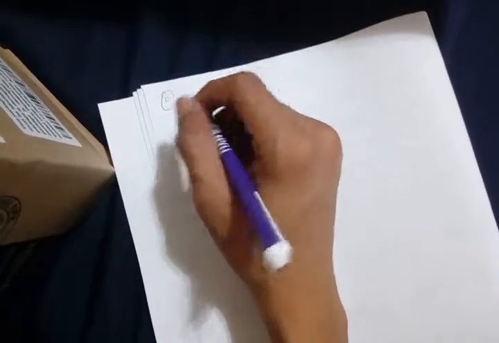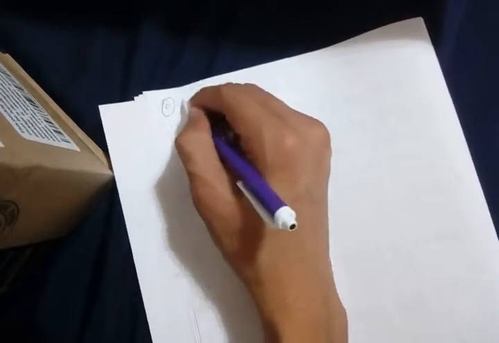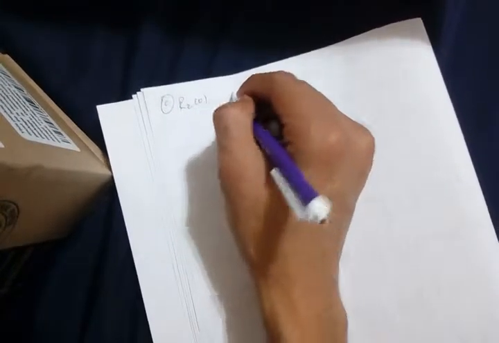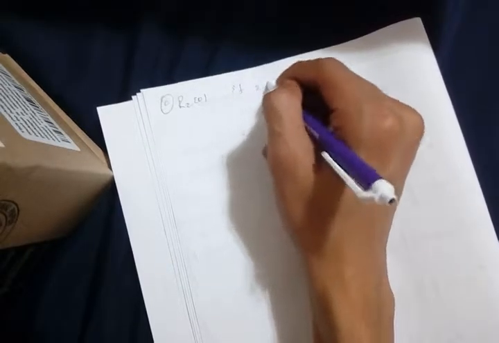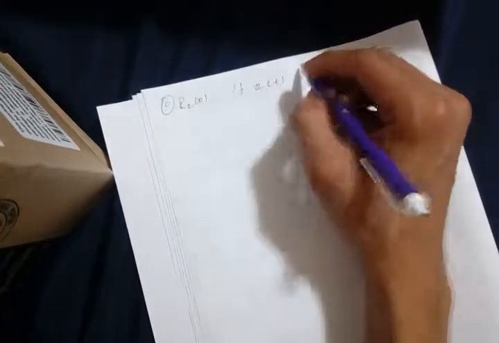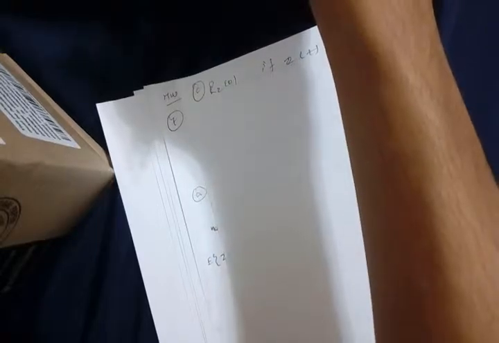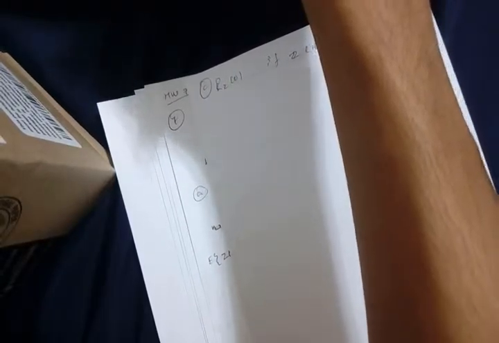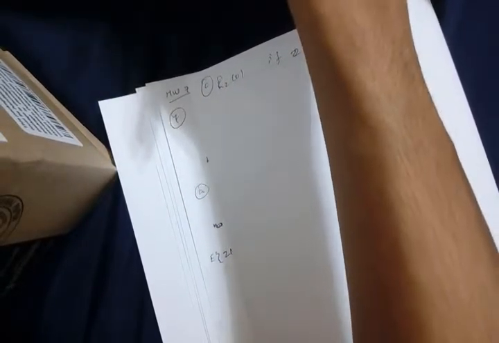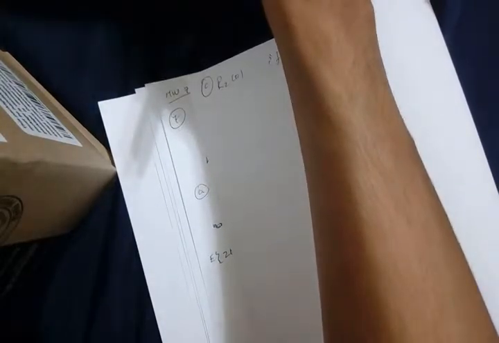And we also need to find Rz of 0, given that z of t is WSS.